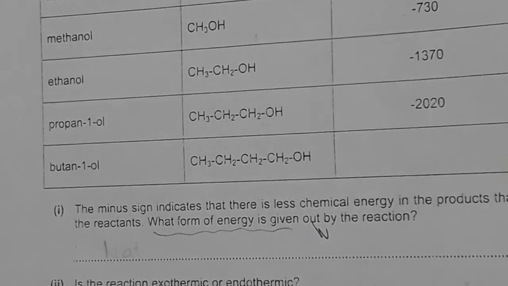Next one, question number 6, October November 2007. Here one table is given, with four different types of alcohol: methanol, ethanol, propanol, butanol. These different alcohols are burnt and the amount of energy released is given here. The questions are related to this one.